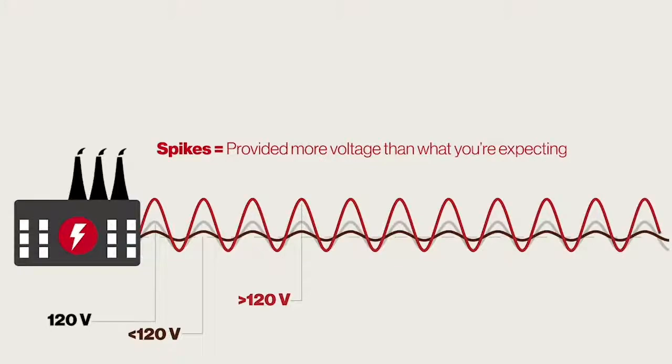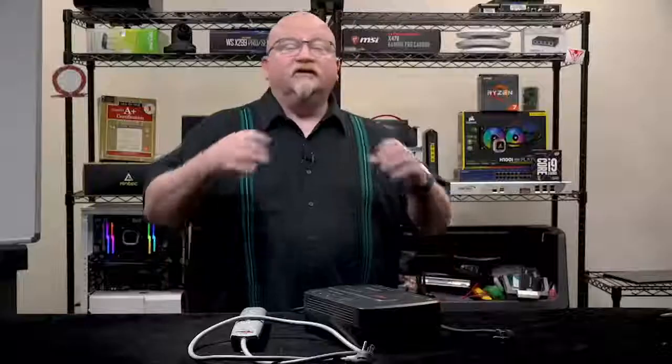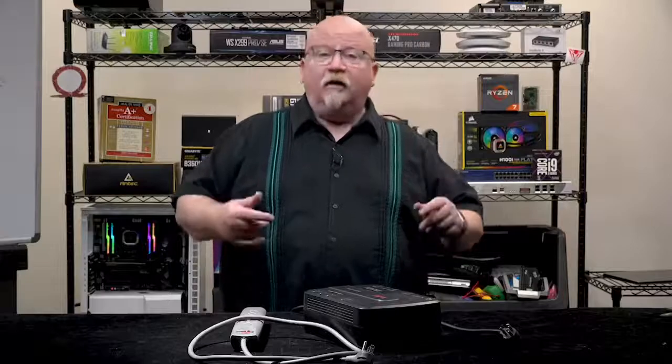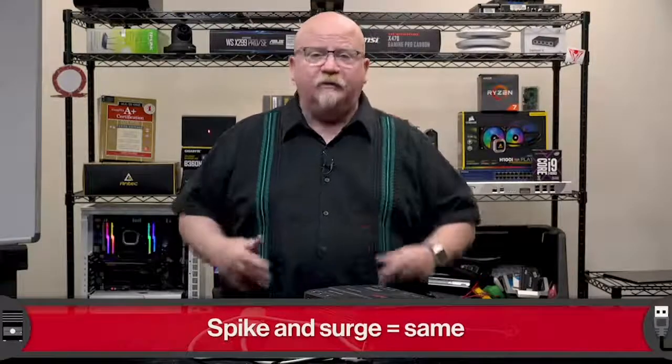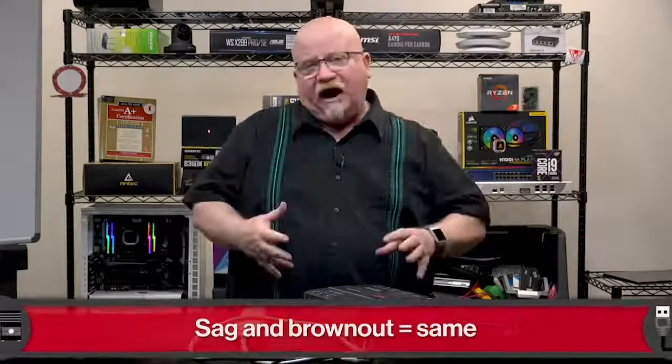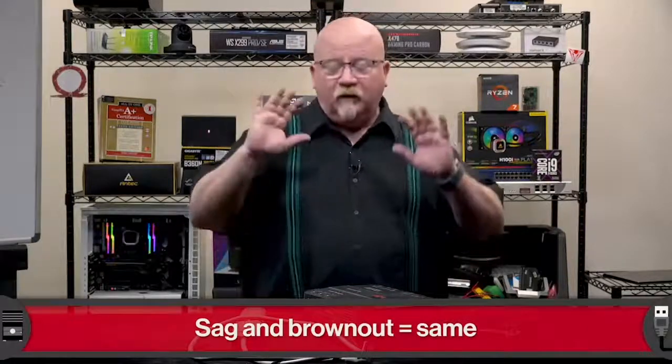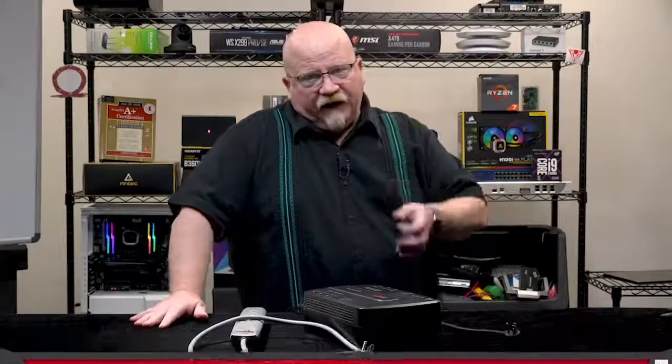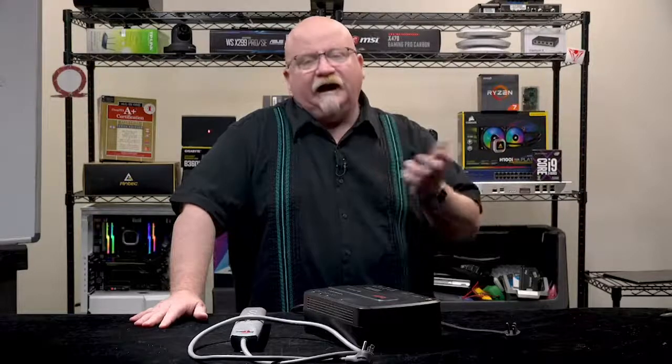Spikes are dangerous because they can literally destroy your computer. Spikes are also known as surges. So a spike and a surge are the same thing. A sag and a brownout are the same thing.